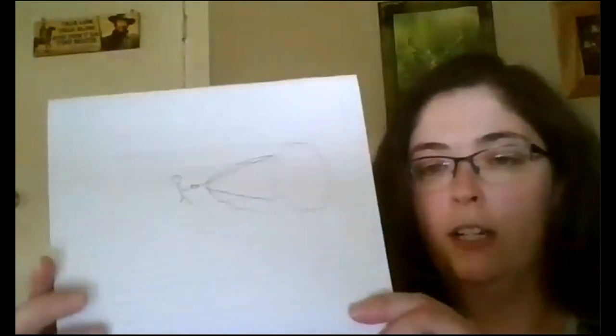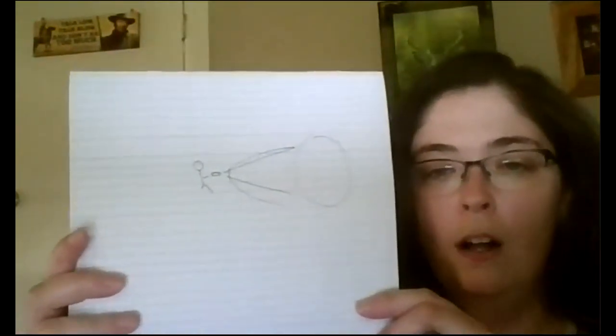Picture yourself as just a little stick figure holding the little flashlight, shooting out these lights, and you can see a certain focus. This is not the best drawing. I am not an artist by any chance, but you can see the little stick figure holding the light.